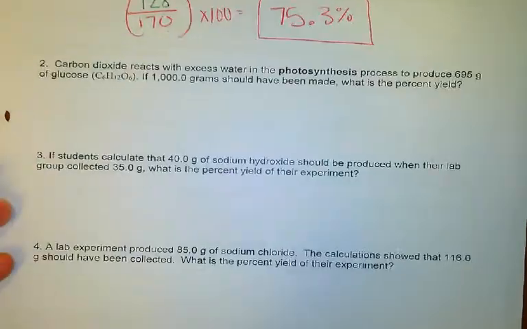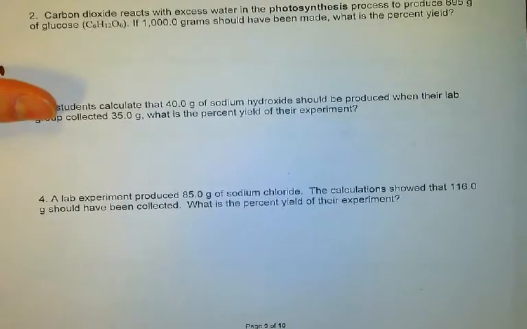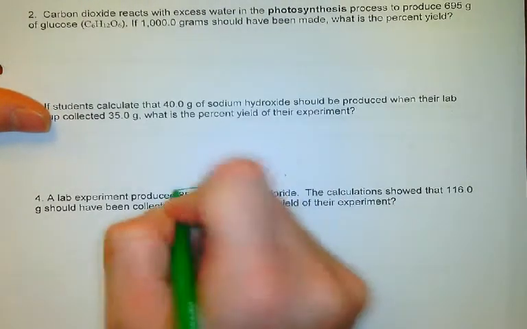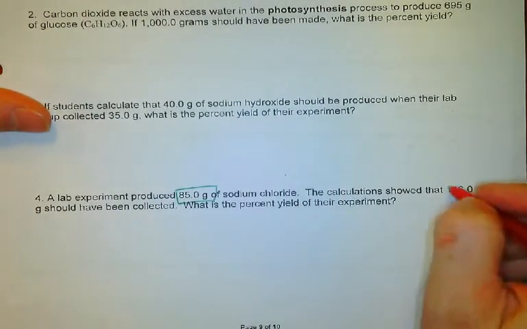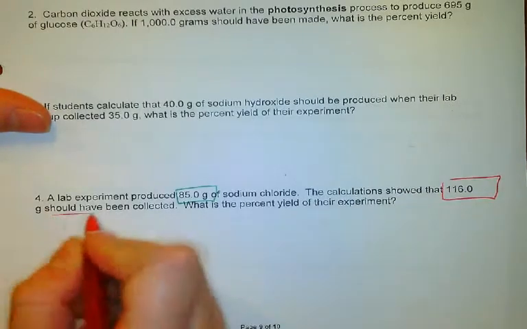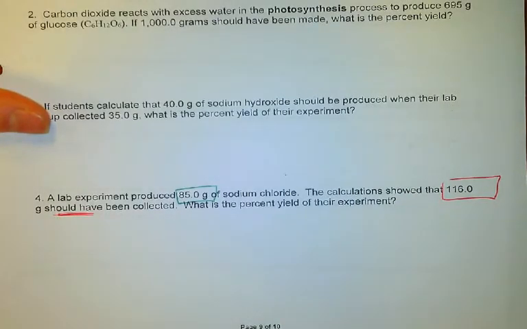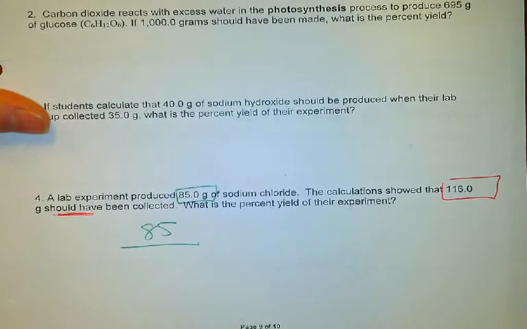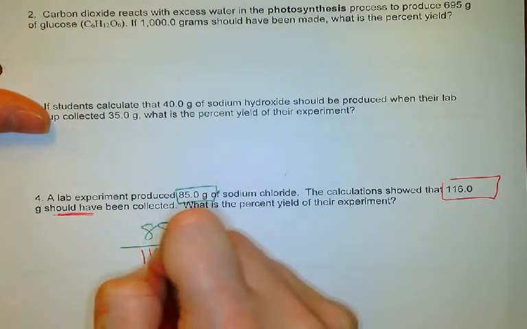Okay, let's skip down to number 4. A lab experiment produced this many grams, so that actually happened. The calculations show that this many grams should have been produced, but weren't. So that's just in theory. So we're going to go 85 is my actual over, in theory, what should have happened.